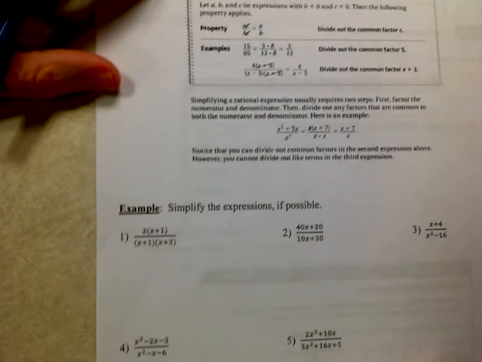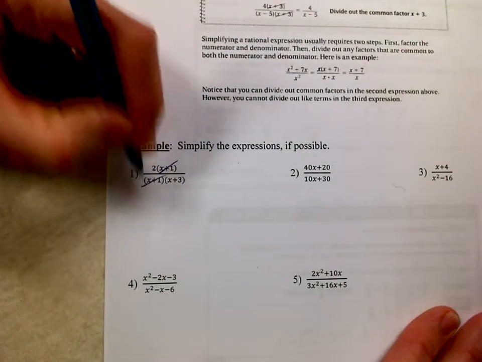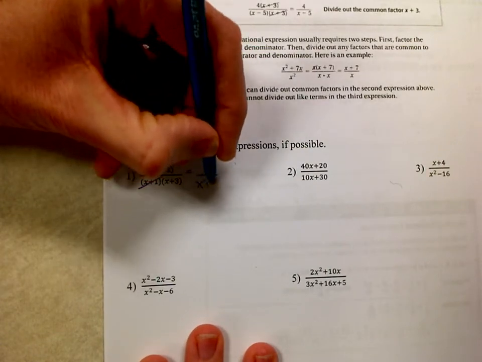So if you look down here at the examples, number 1 is already in factored form, so we can automatically reduce out the factor that they have in common, and your final simplified answer will be 2 over x plus 3.